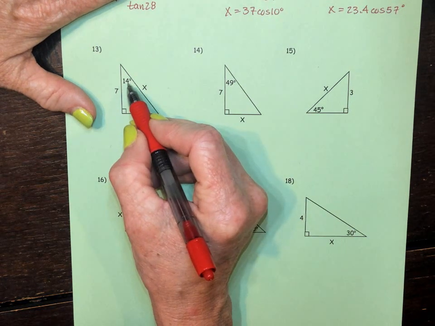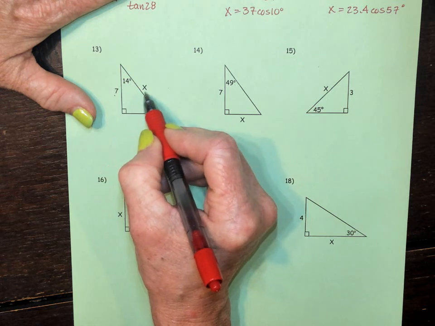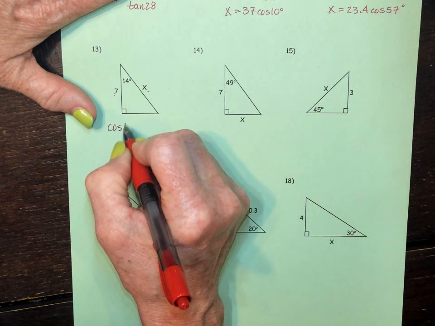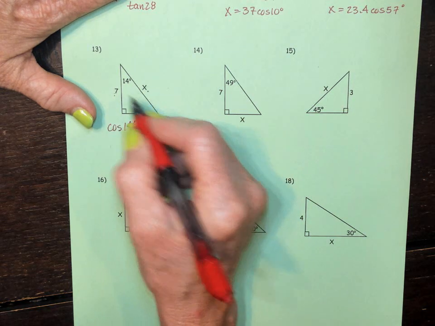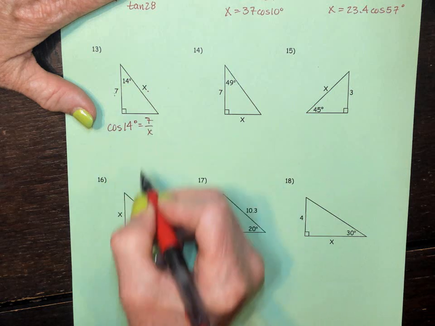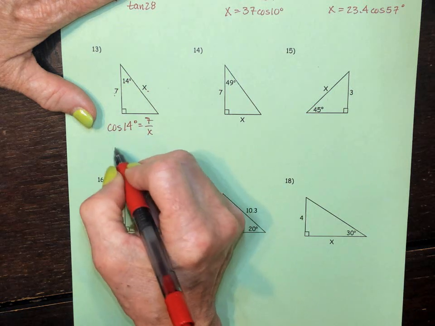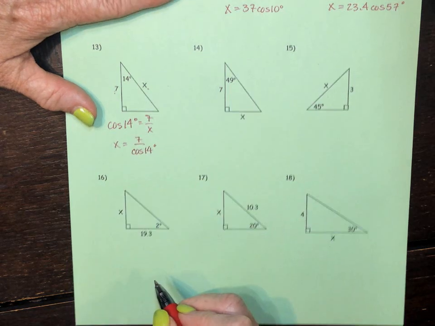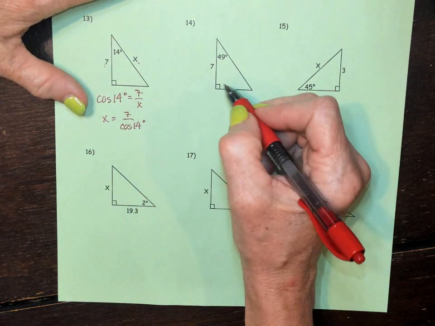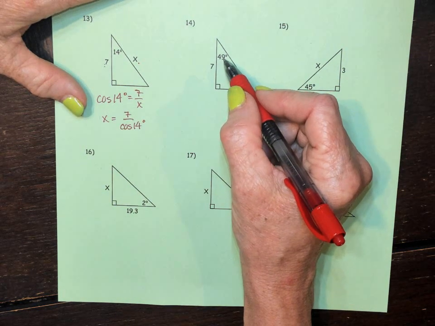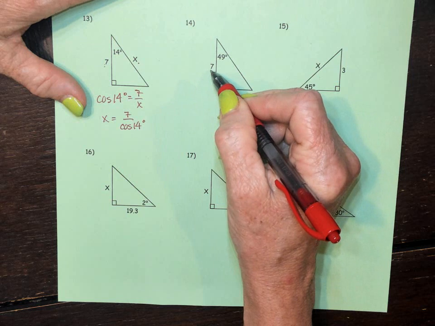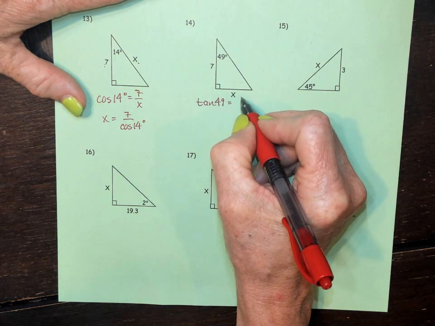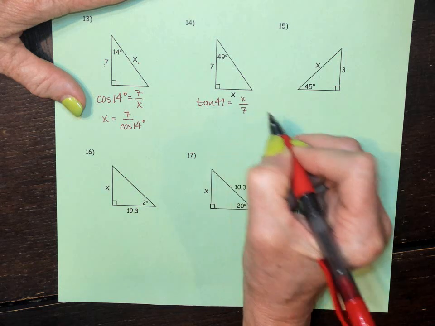Number 13, 14, that's adjacent and hypotenuse. Oh my goodness, another cosine. Adjacent over hypotenuse. Cosine of 14 degrees is 7 over x. Swap these guys. X is 7 divided by cosine 14. From this 49, opposite and adjacent, that's a tangent. X over 7.